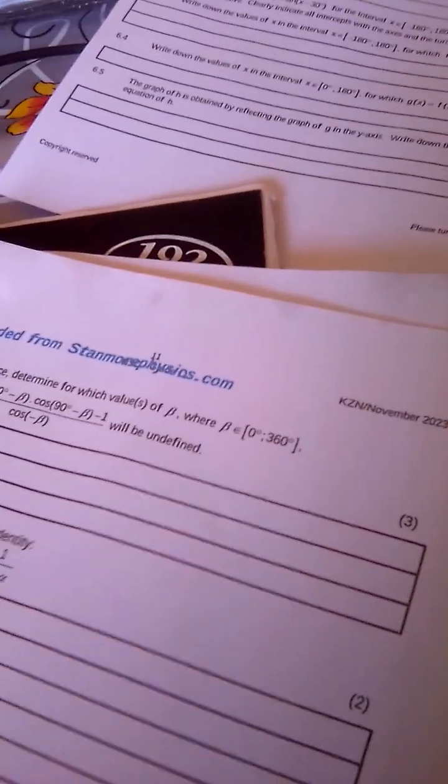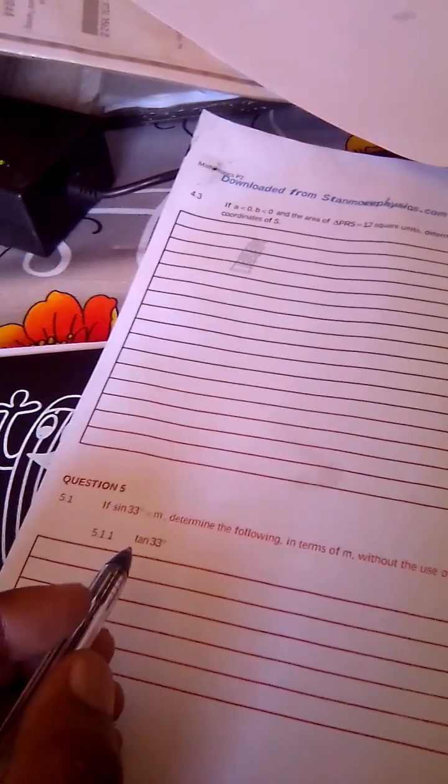Now let me take one of these questions and show you how important it is to know these basic things, or these notes that I've done here. Very, very important. For instance, let's look at this question here, Question 5.